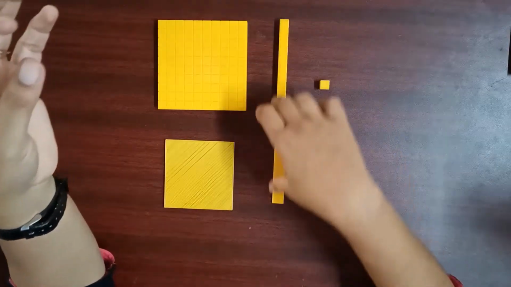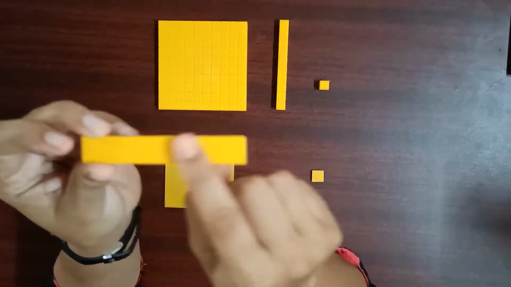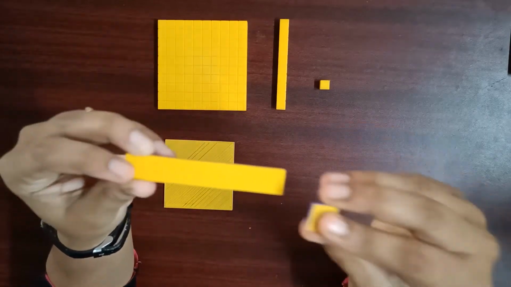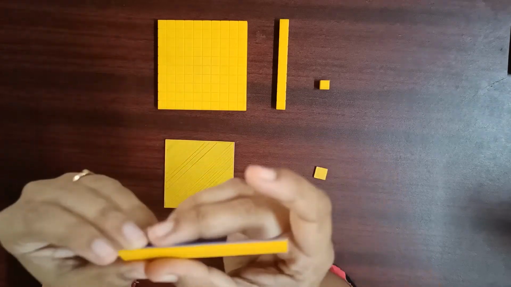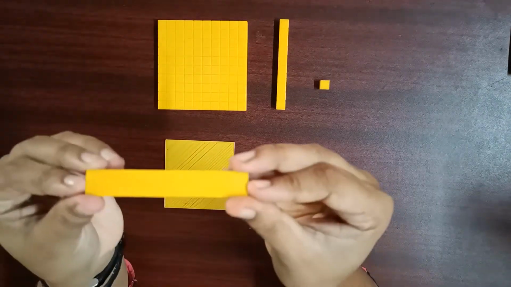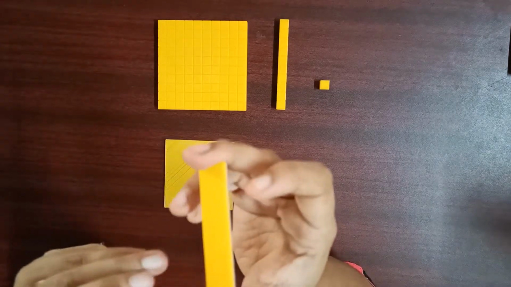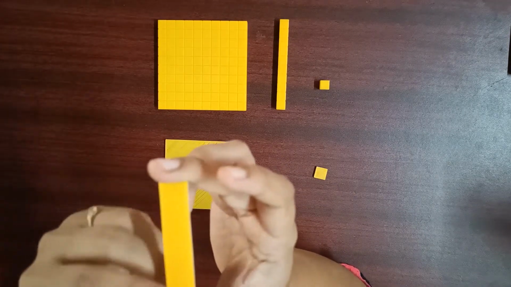Whereas in algebraic tiles, you can see there are no markings over here. That means it doesn't signify how many blocks I can put together to make this particular rod. So the value for my rod in algebraic tiles is unspecified. That's why I call it X. This value can be anything.